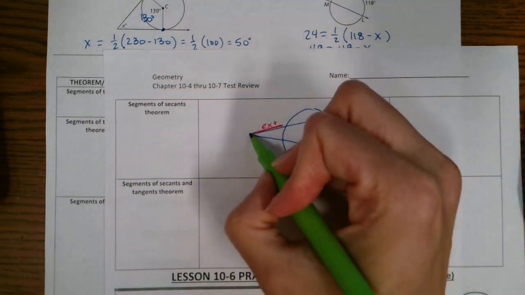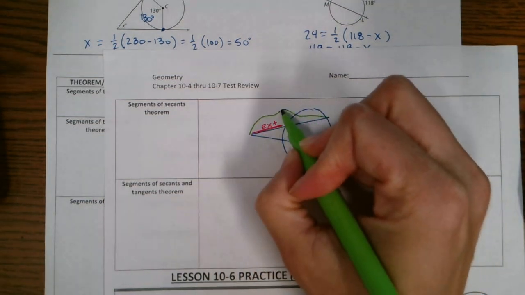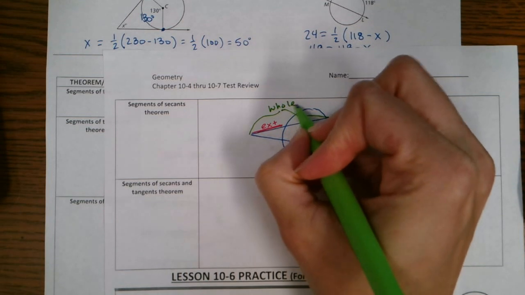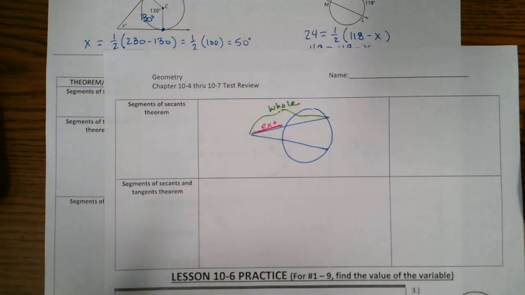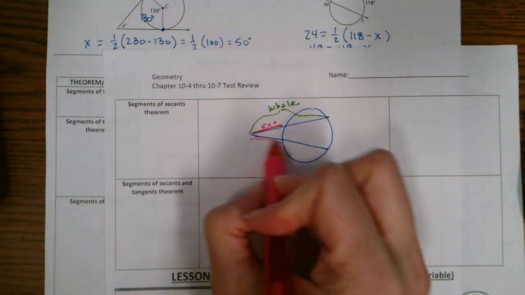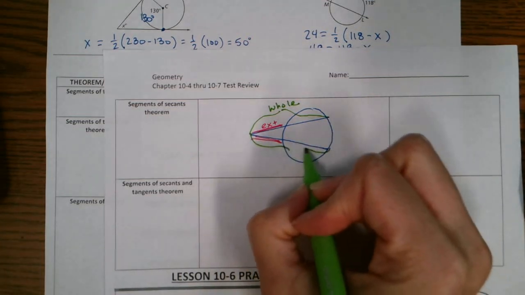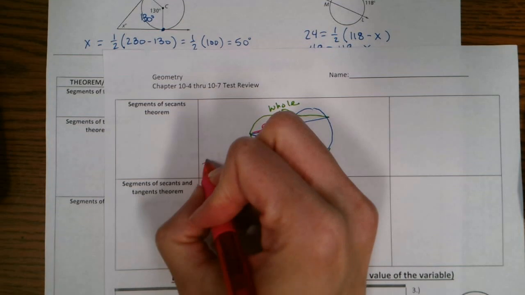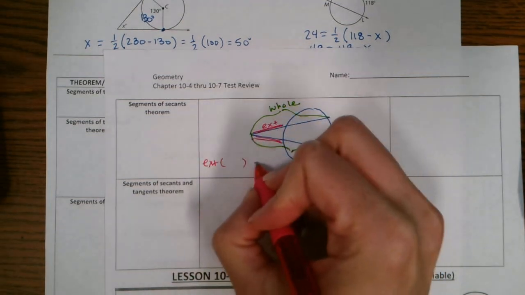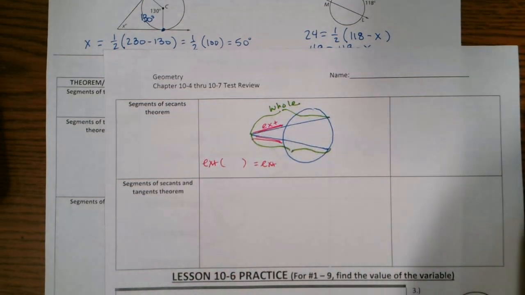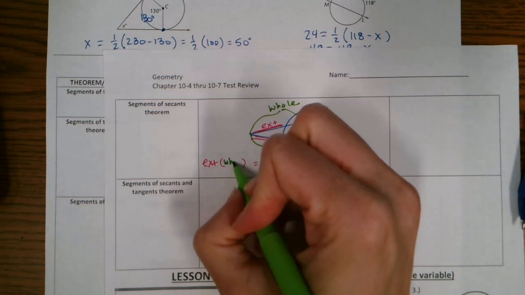The external part times the whole thing. Okay, and then we would do this external part times the whole thing. Okay, so it goes external times whole.